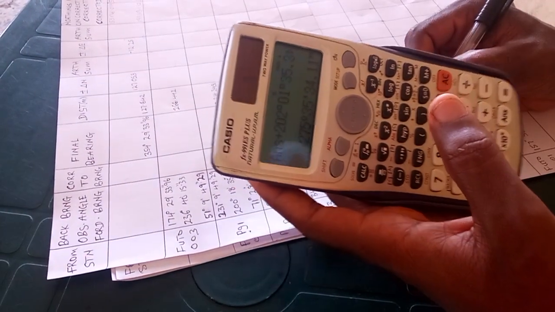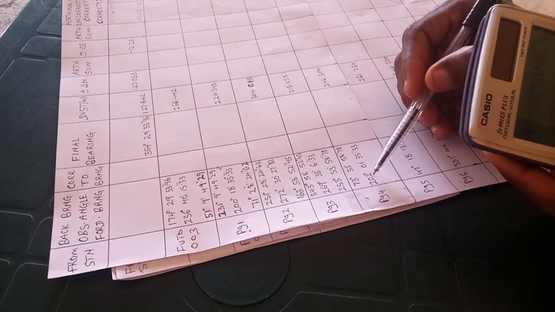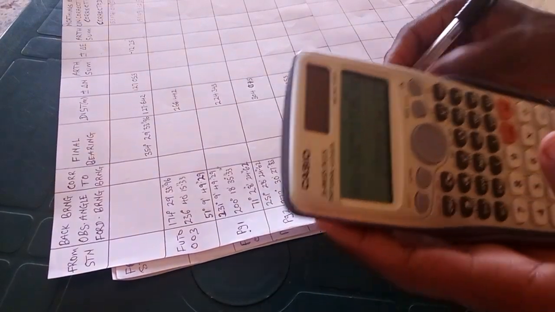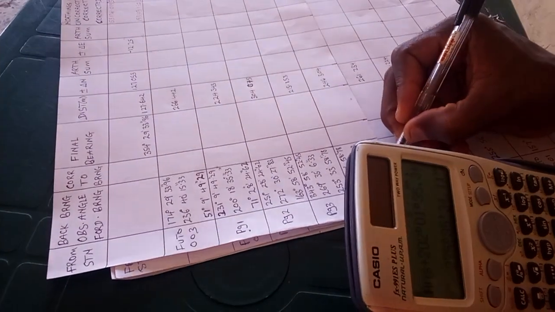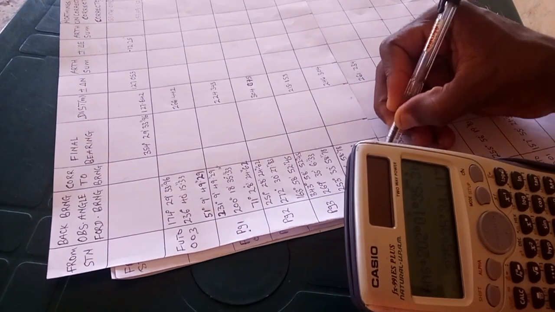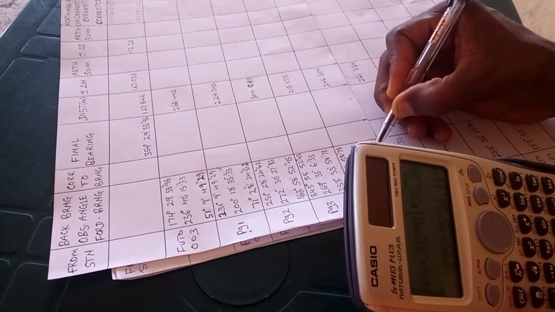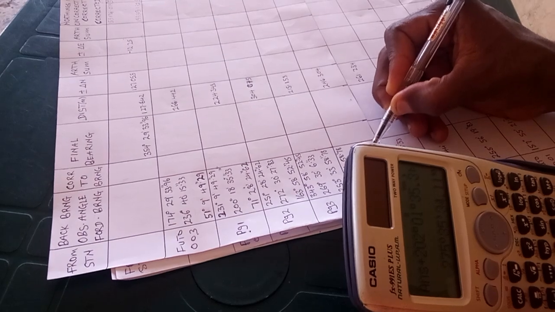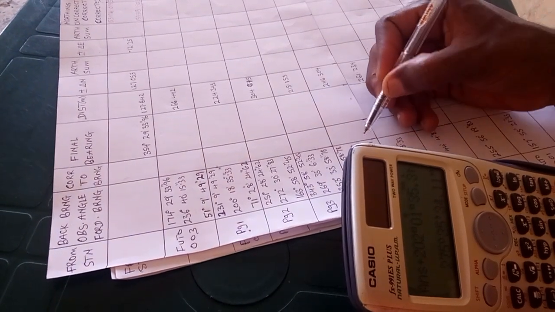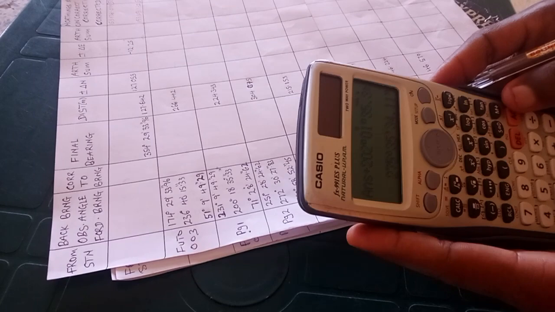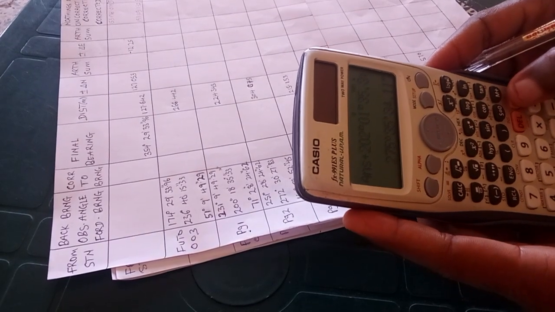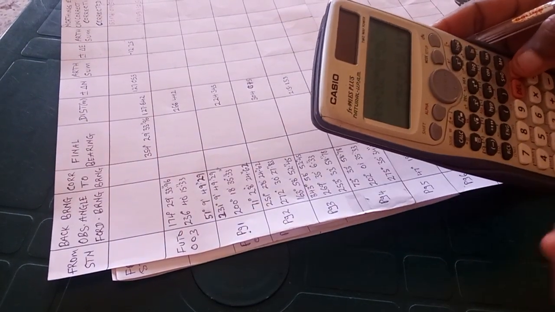So when you punch it, if you add this back bearing and this observed angle, you'll be having 275 degrees, 35 minutes, 34.11 seconds. So you don't need to subtract 360 from it, just like what we've been doing.